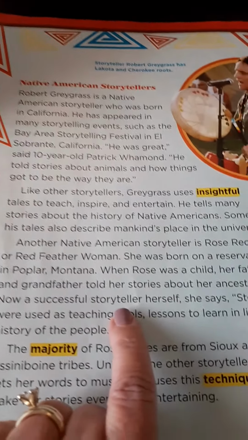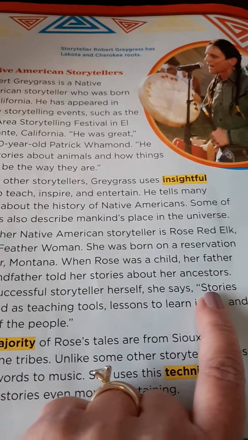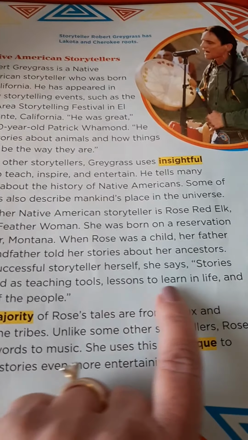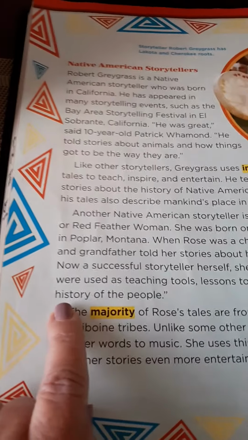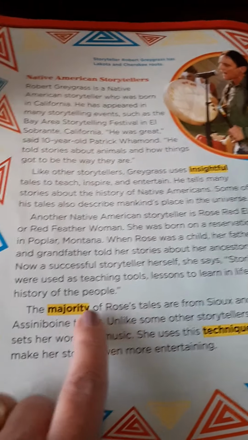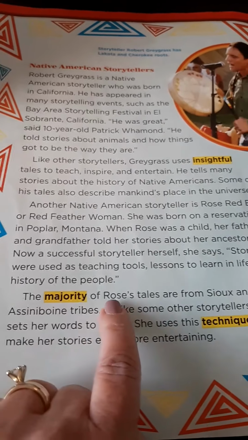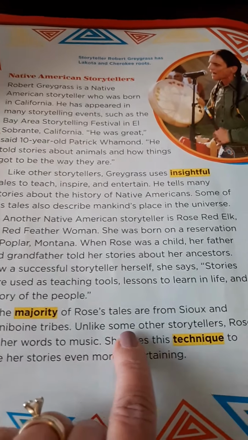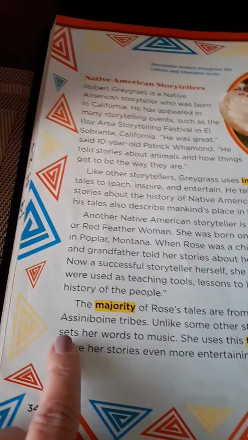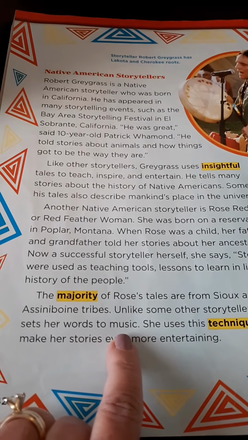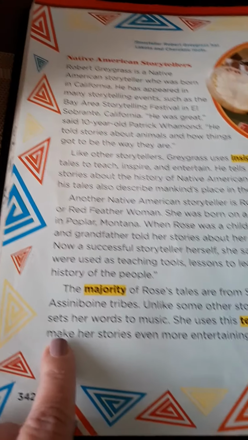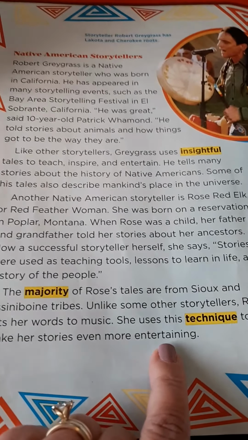Now a successful storyteller herself, she says, "Stories were used as teaching tools, lessons to learn in life, and the history of the people." The majority of Rose's tales are from Sioux and Assiniboine tribes. Unlike some other storytellers, Rose sets her words to music. She uses this technique to make her stories even more entertaining.